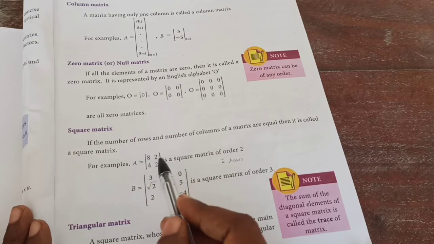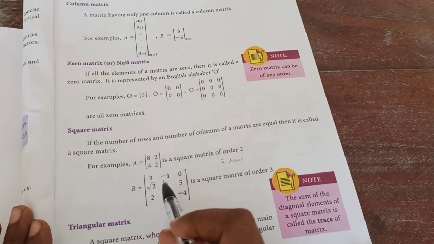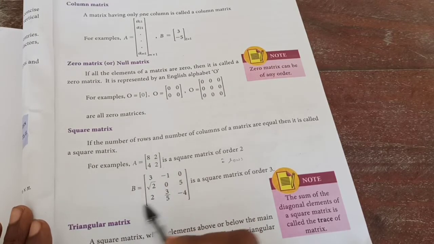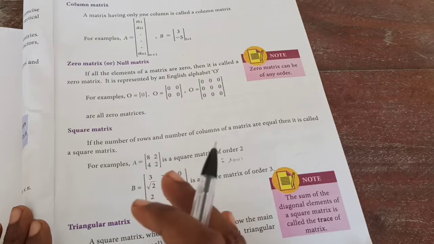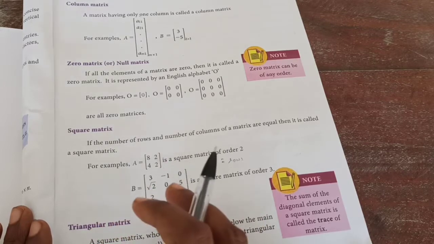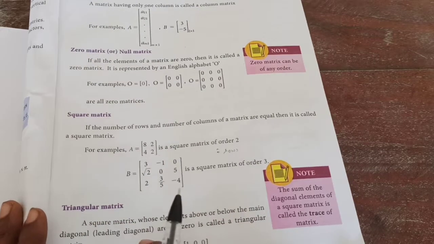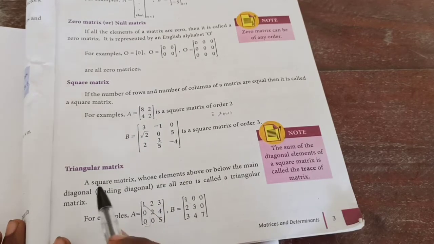So here it is of order 2. Okay, 2 rows, 2 columns. Then 3 means 3 rows, 3 columns. Understand? So it will be a square matrix. If it wants to be a square matrix, the number of rows and number of columns of a matrix must be equal. Understand?